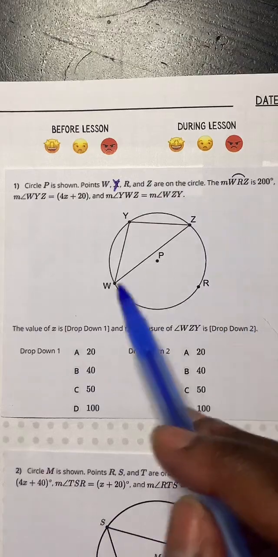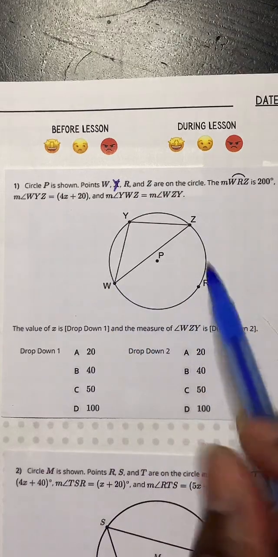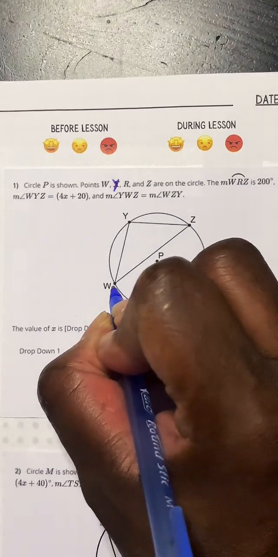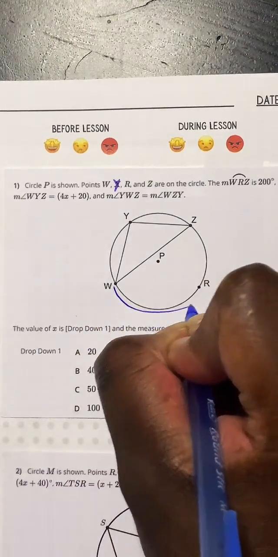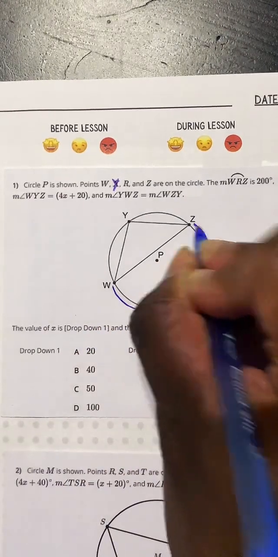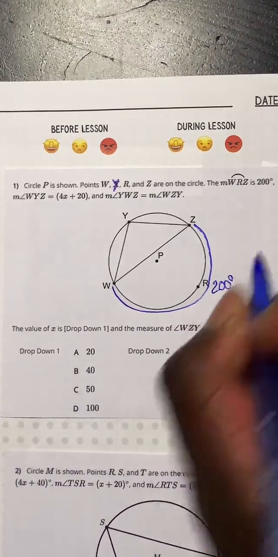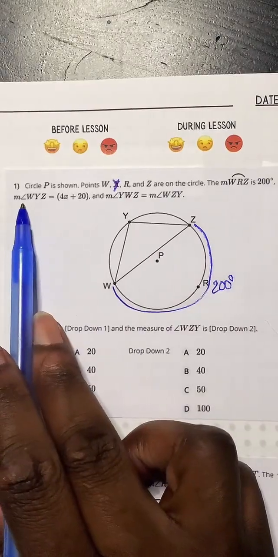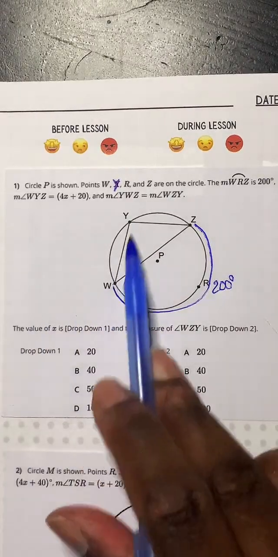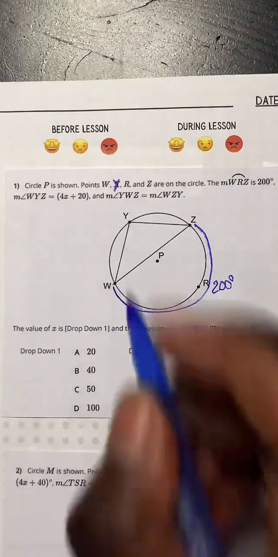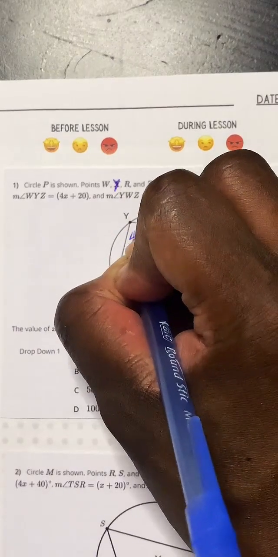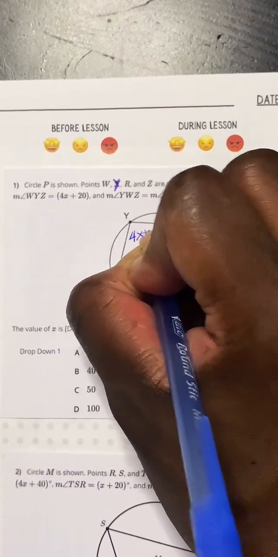The measure of WRZ, so the measure of this arc right here, is 200 degrees. The measure of angle WYZ is 4x plus 20.